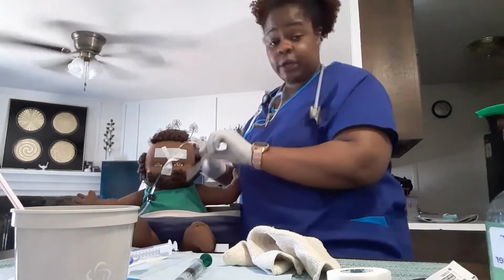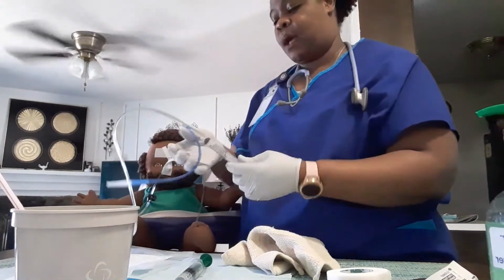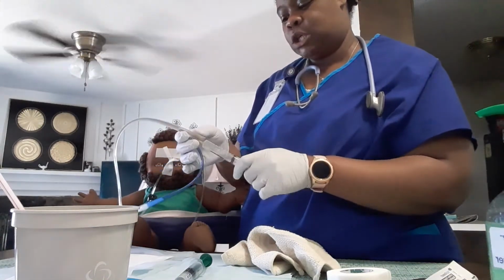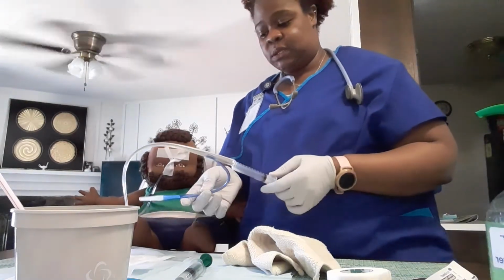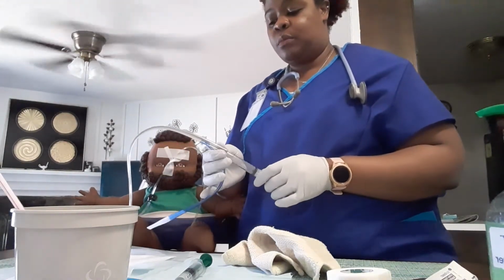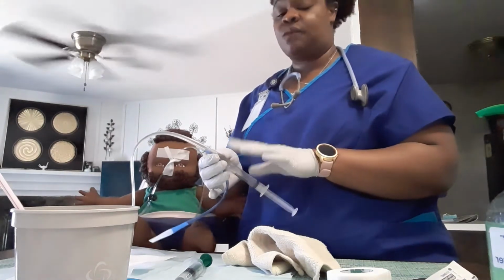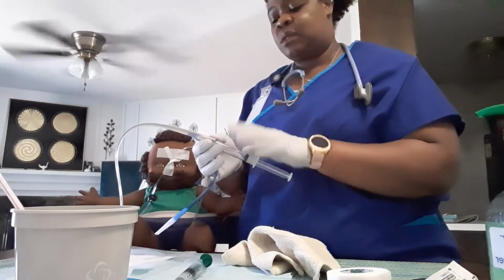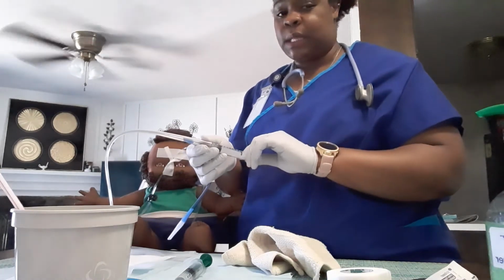So it is secured. My tubing is in the belt. I'm getting some content back. So I'm going to draw off 10 mLs of my gastric content, and with this content, I would test the pH. I will also get an x-ray done if we're going to be using this for any medication or feeding. Once I've confirmed that this gastric content is normal, I will replace it back.